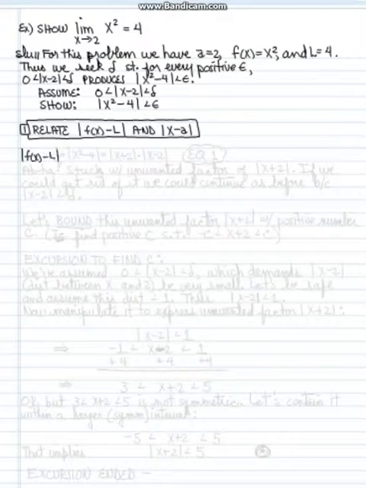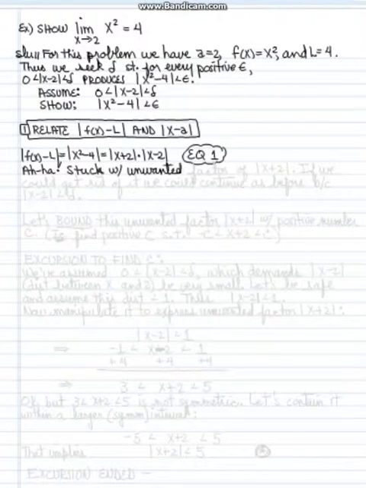Well, the absolute value of f of x minus L is equal to the absolute value of x squared minus 4 in this case, which factors as the absolute value of x plus 2 times the absolute value of x minus 2. That's our equation 1. We'll come back to it. But we have a problem. We are stuck with an unwanted factor, the absolute value of x plus 2.